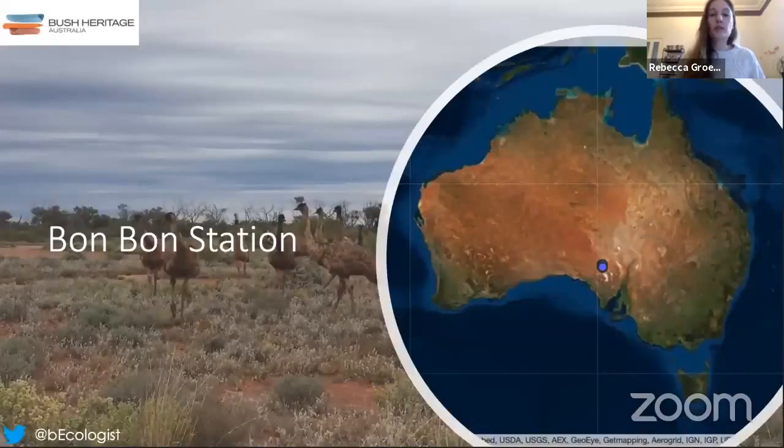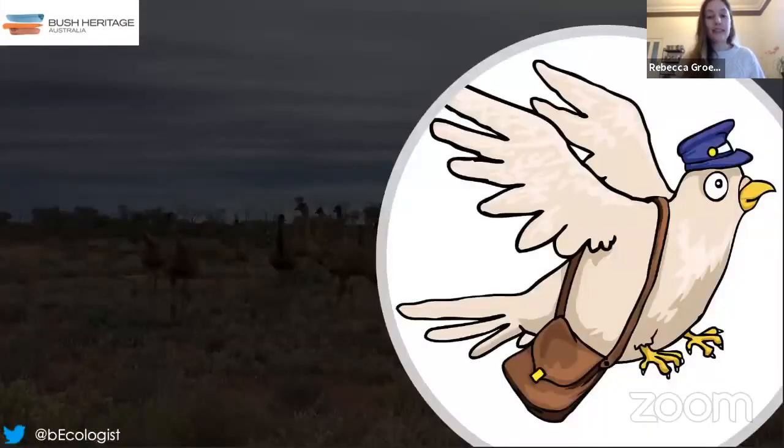That gorgeous sunrise was at Bush Heritage, Bon Bon Station Reserve in the arid rangelands of South Australia. Whilst it doesn't look too far from the coast here, unfortunately, internet and mail services are unreliable at the best of times, let alone at present. Consequently, data transfer and model fitting has severely slowed, so I'll only be able to present preliminary results from a subset of the data today.